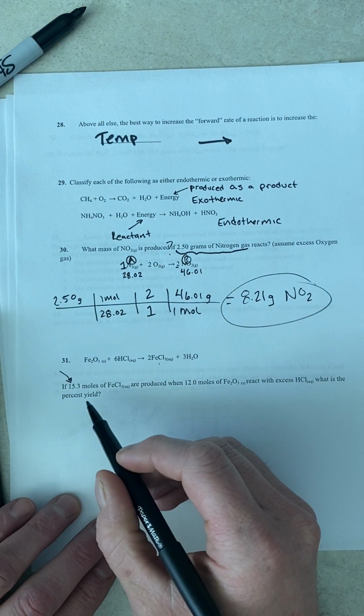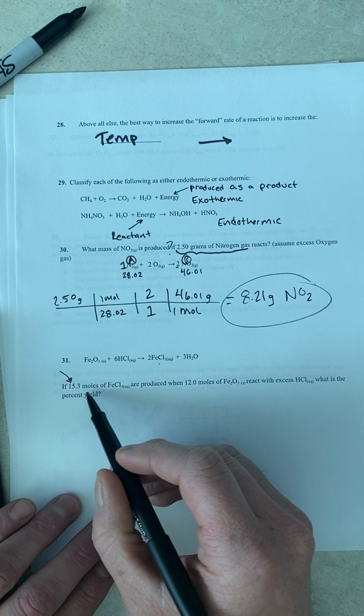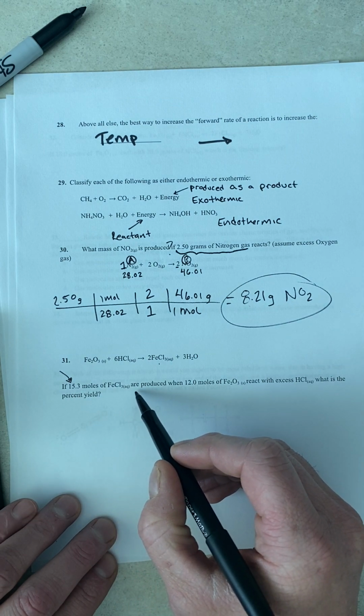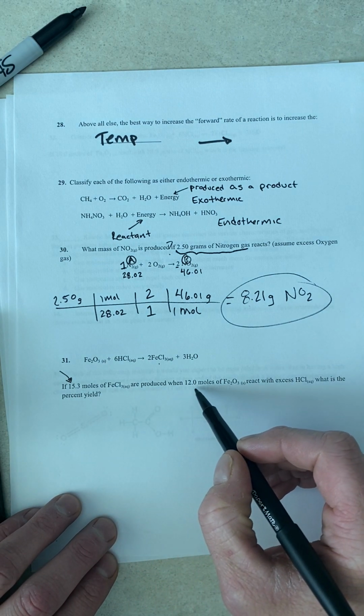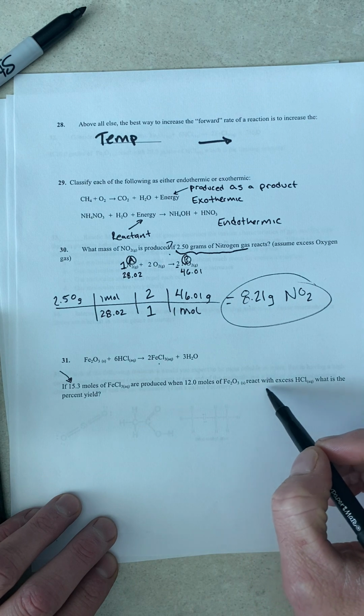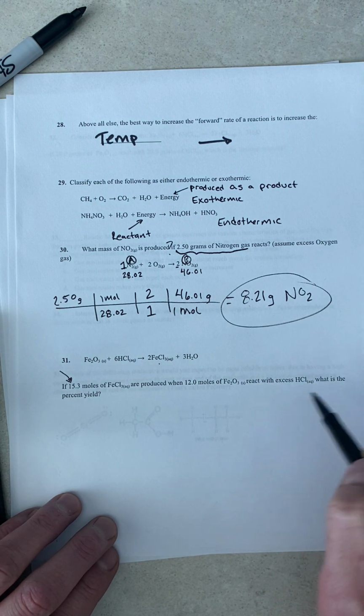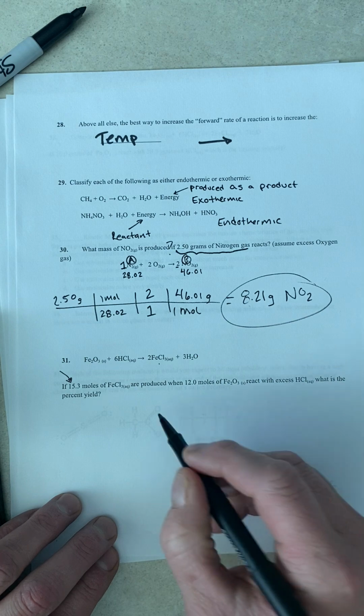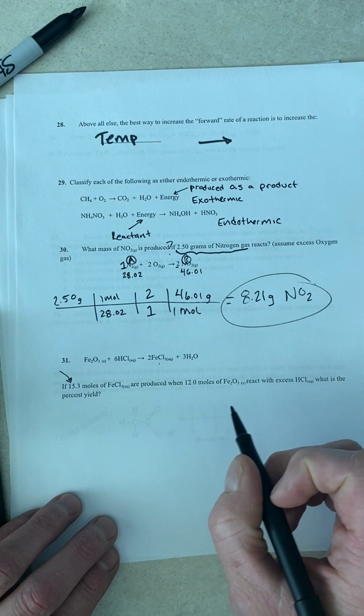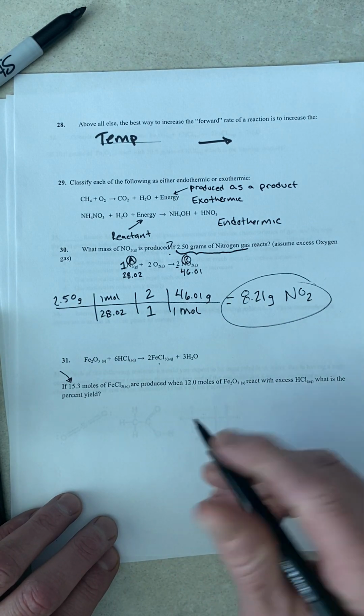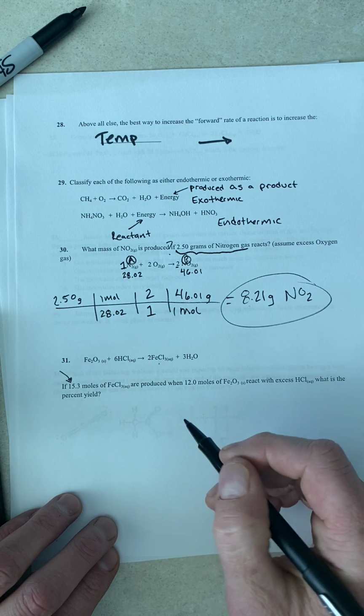Okay, number 31. This says, if 15.3 moles of iron(III) chloride are produced when 12 moles of iron(III) oxide react with excess hydrochloric acid, what is the percent yield? Okay, so this is a stoichiometry problem and a percent yield problem. So there's two questions here in one.